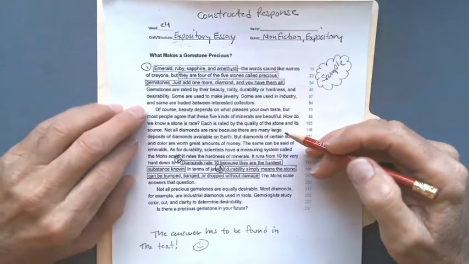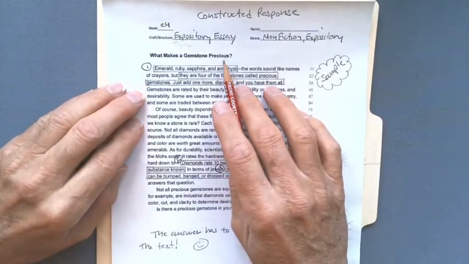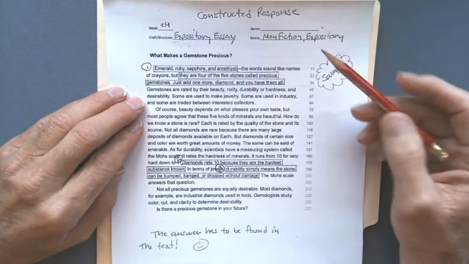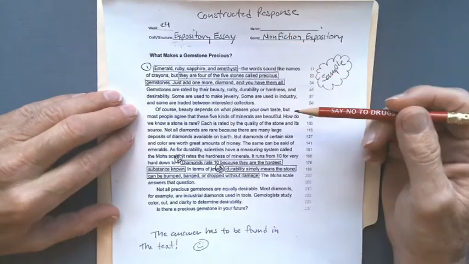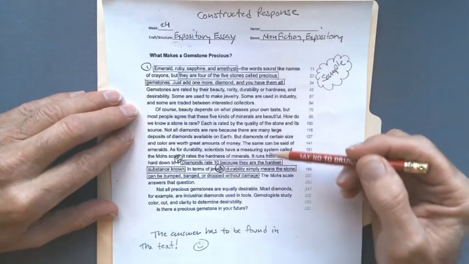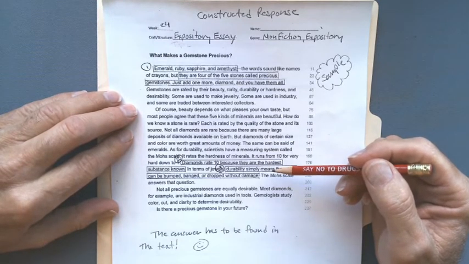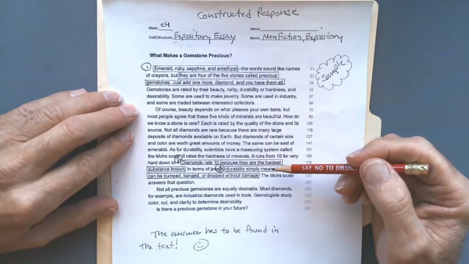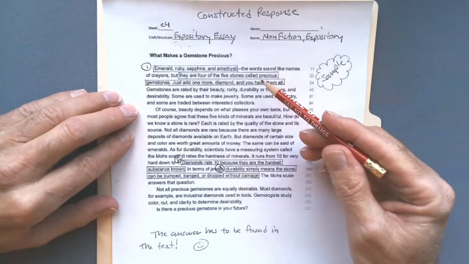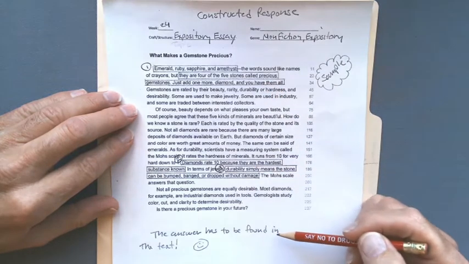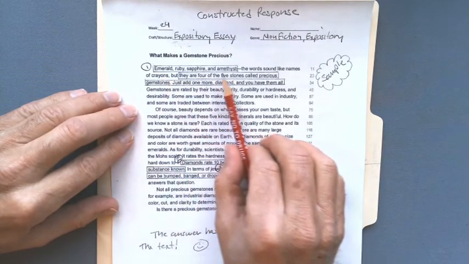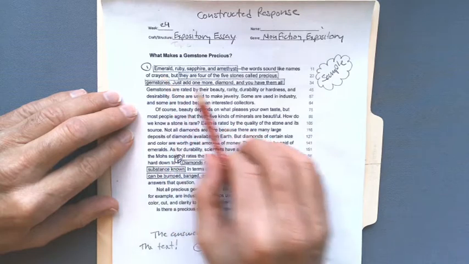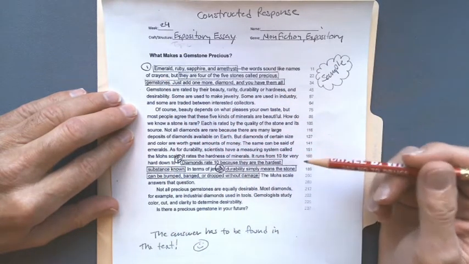This is a passage that we've had in the past, what makes a gemstone precious? And we're going to be using it for answering questions using the constructed response. And one of the things about the constructed response is you have to look for the answer in the text. You can't just make up the answer. Even if you know the answer, or you can add something to the answer, that could be in your personal response. But the answer to the question has to be found in the text. So these rectangles show where answers are found in the text for this particular sample.